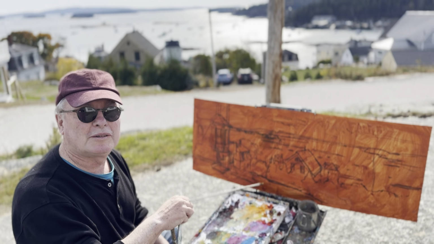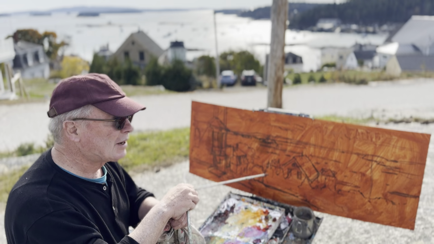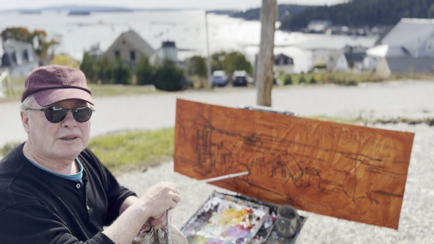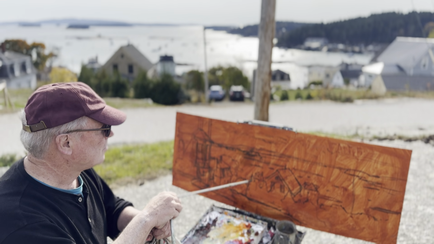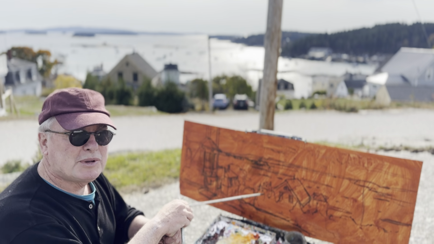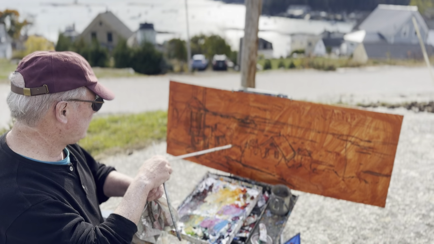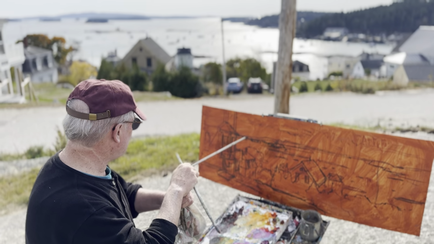It's about noon right now. I started a couple hours ago, and I'm just going to do the drawing process today. I don't think I've done a video on just the drawing process. It's getting a little windy, not too bad right now, but it is a rather ambitious drawing and painting. But I try to simplify it, as we always try to do with plein air paintings.